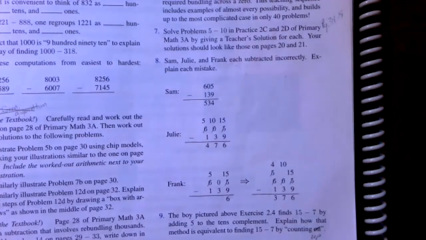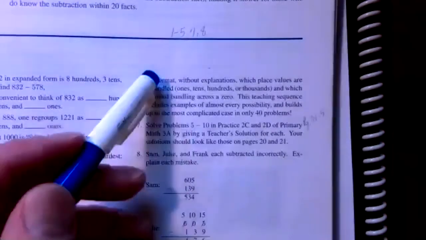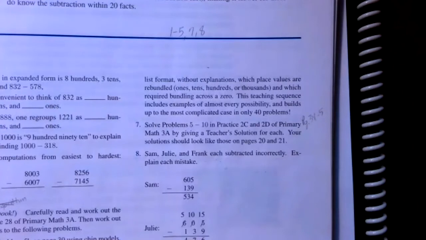Okay. So for homework, I would like you to work on problems 1 through 5, 7, and 8. In other words, skip 6.